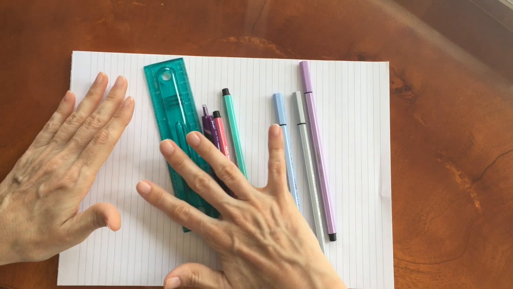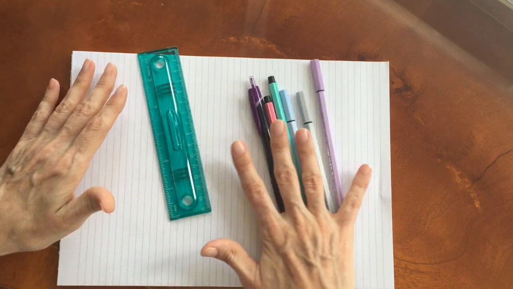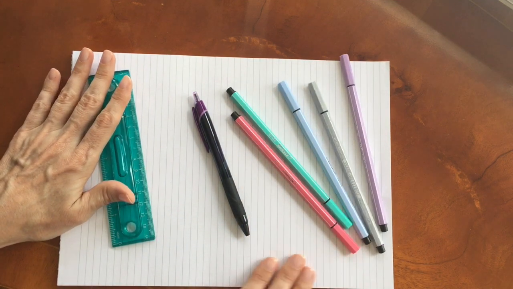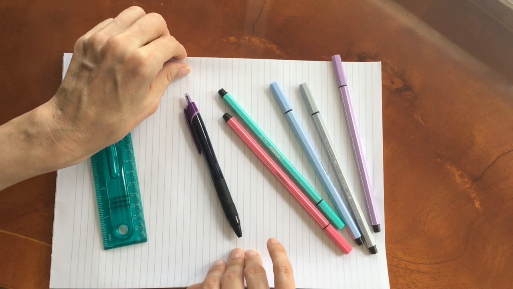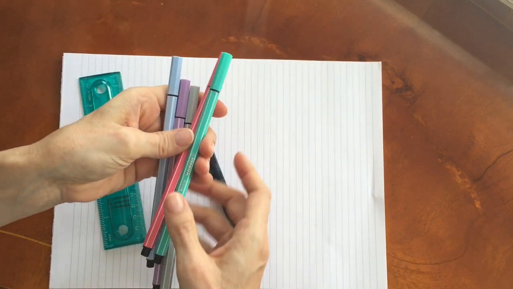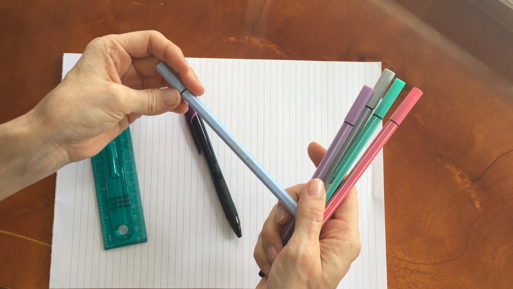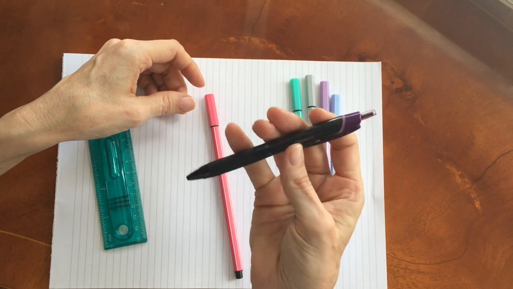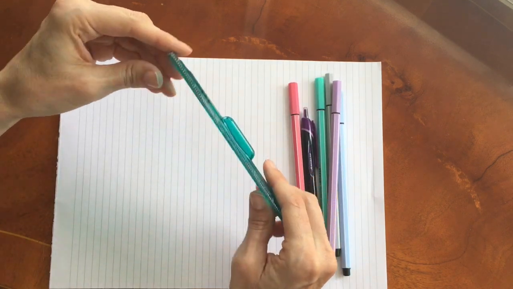System and the fronts passing in a weather system, I'm going to be using this piece of ruled paper, but I'm going to put it on its side. I'm going to be using some colored textures by Stabilo and a little black ballpoint pen and maybe a ruler.